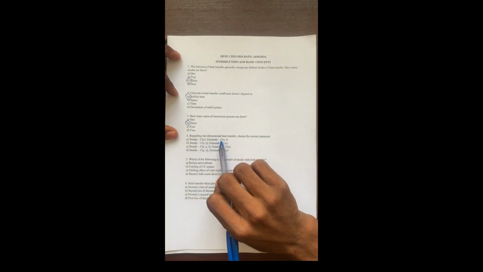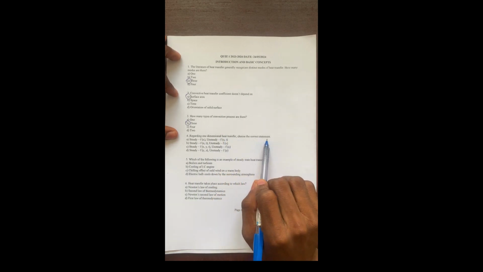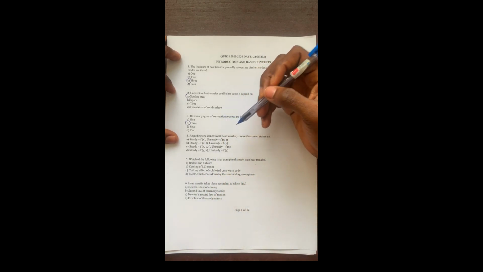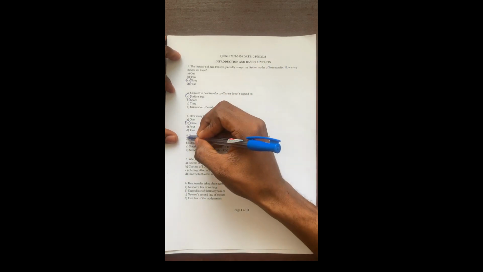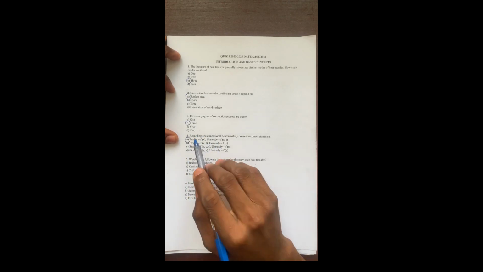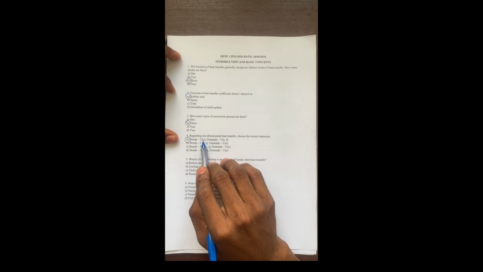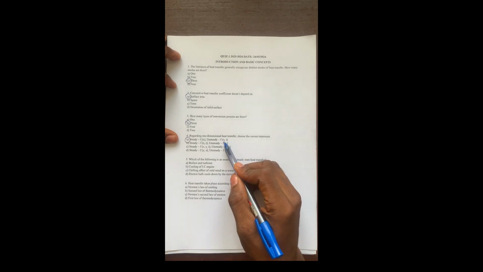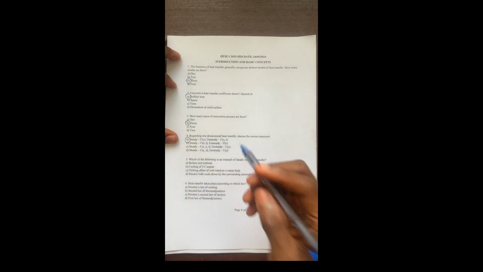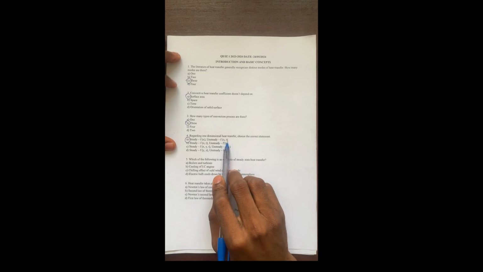Then regarding one-dimensional heat transfer, choose the correct statement. So one-dimensional heat transfer, the answer is A, because in steady state the temperature is a function of direction, which in this case is the x direction, and in unsteady state the temperature is a function of both time and direction. So in one direction, which is the x direction, and also time, it's a function of time in this one. So the answer is A.